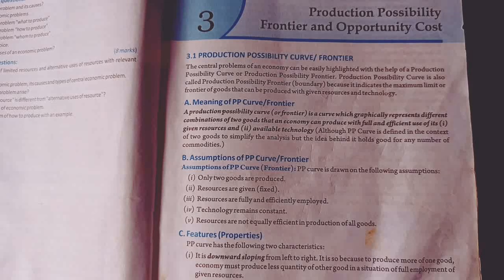4. Technology remains constant, which means whatever technology an economy is using to produce these two goods will remain fixed as it is. That means no new machines or old machines will be bought to produce these two goods, okay? And lastly, resources are not equally efficient in production of all goods, which means if we were to produce more of one good, then we must sacrifice some units of other goods, okay?